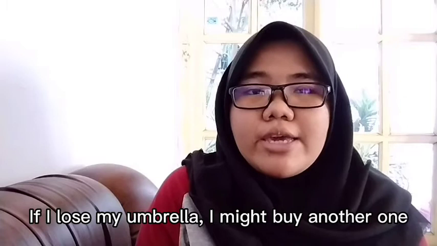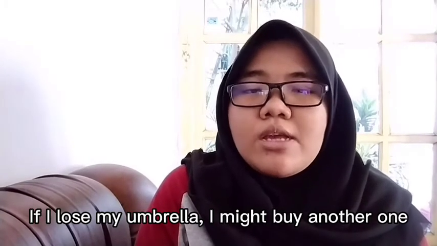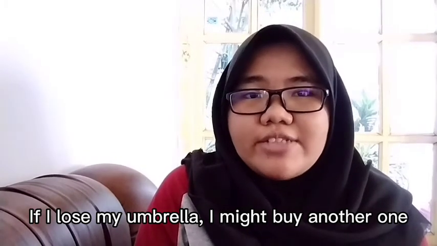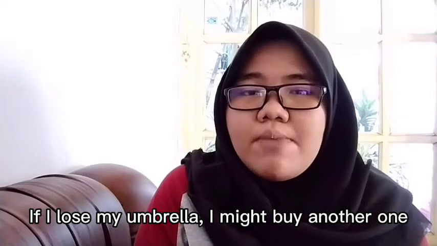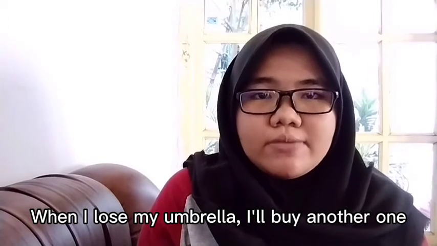But if we are not sure if the result part will actually happen, we can use might instead of will. For example, if I lose my umbrella, I might buy another one. So that's might instead of will, when we are not certain about the future result. But if we are sure that the future situation will happen, we can change if to when. When I lose my umbrella, I'll buy another one.